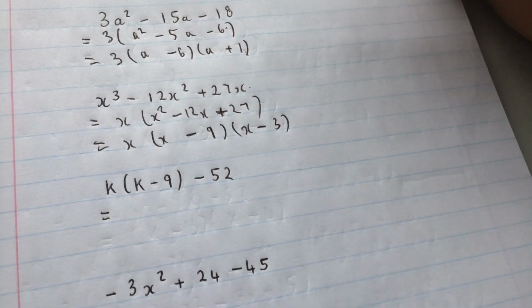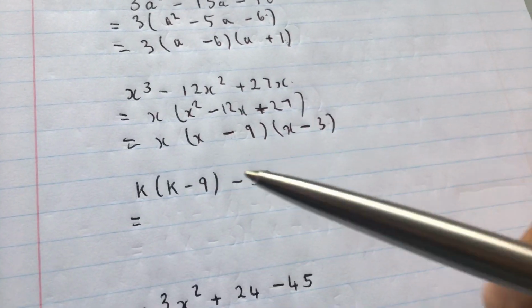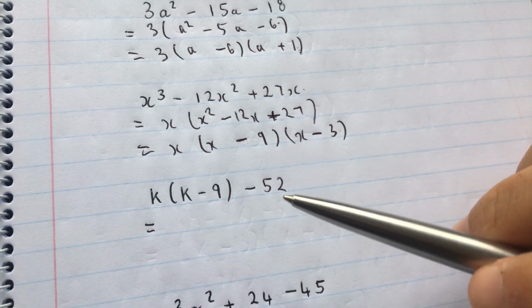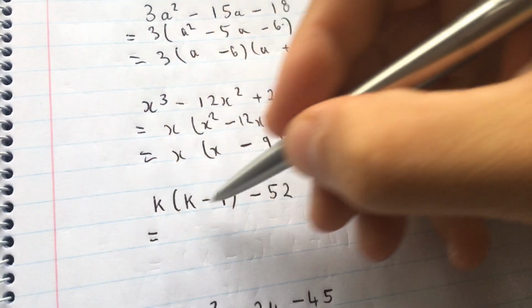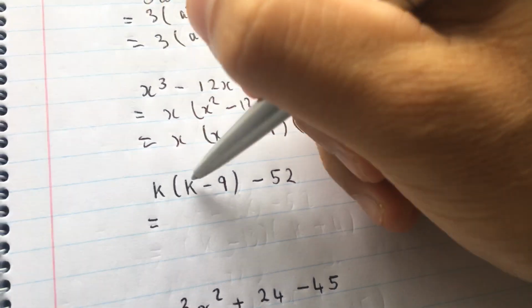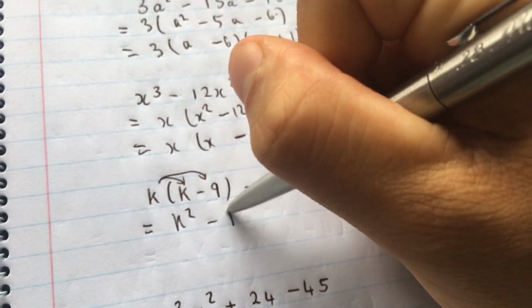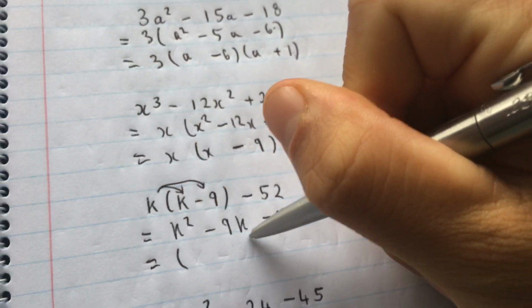This one over here, it'll ask you to factorize it. Now the wheels will fall off, because you'll say, sir, factorize, but now we're simplifying, we're multiplying the brackets that you told us never to multiply. Yeah, but we have to, it's underneath the factorization question. So I'm going to multiply this k in to give me k squared minus 9k minus 52, and then I'm going to factorize it.